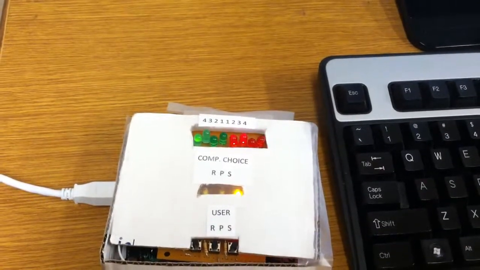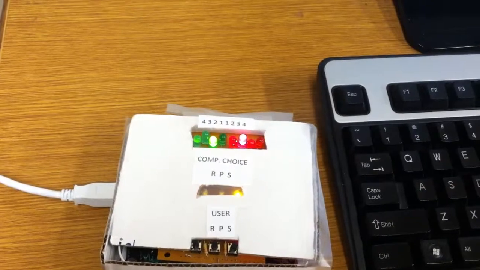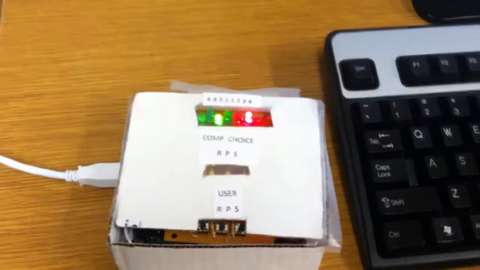And we lost that round, so it should start blinking all 4 LEDs, showing that you have lost that round. And that is our game. Thanks for watching.